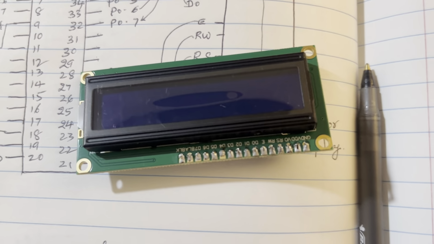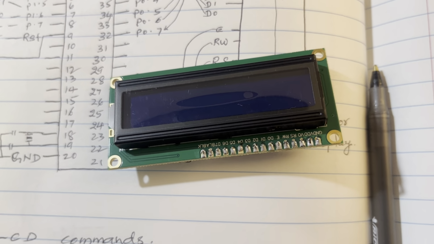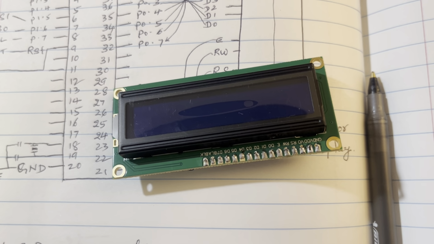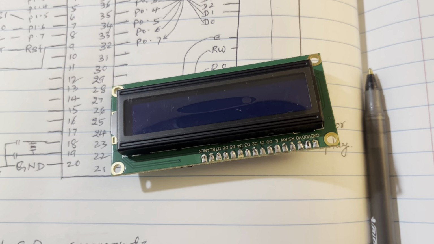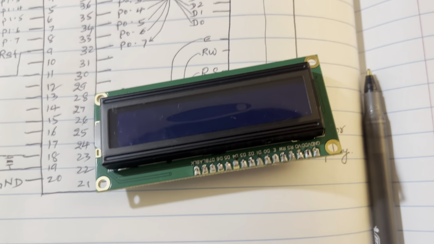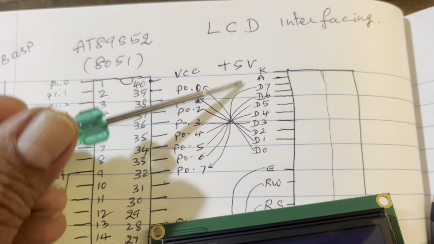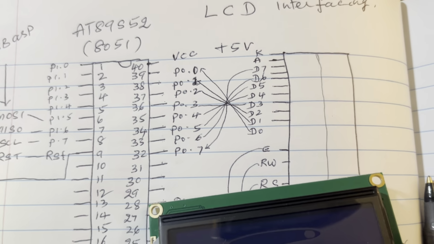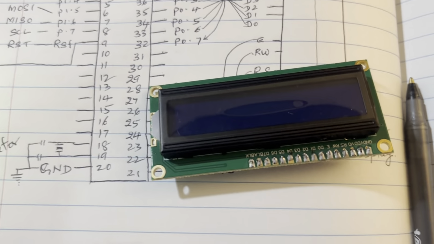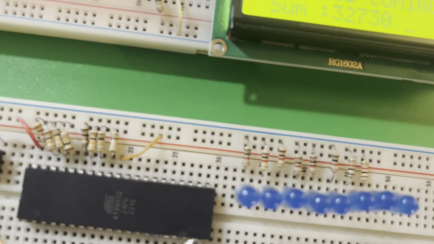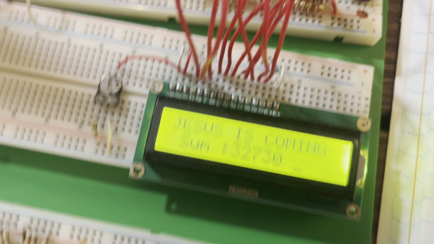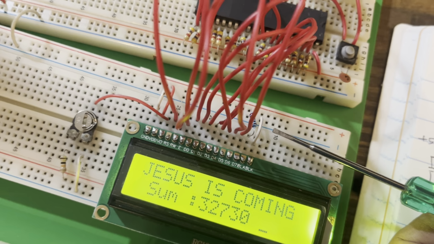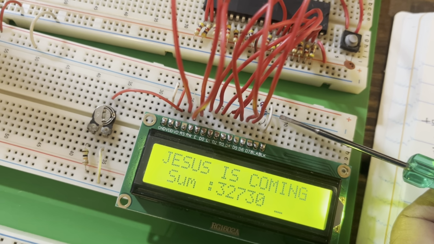Here the LCD display has D0, D1, D2, D3, D4, D5, D6, D7. These are all data pins. Anode and cathode are the connections you have to give for display brightness and the backlight. These are the backlight connections.